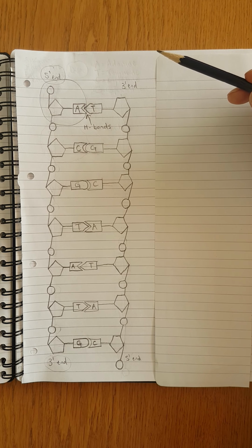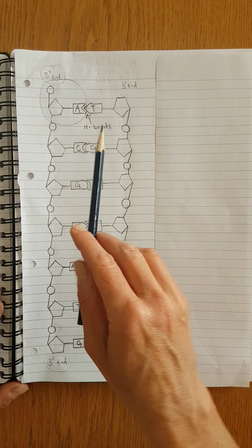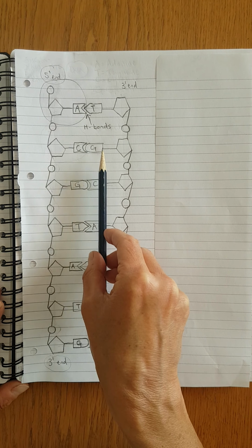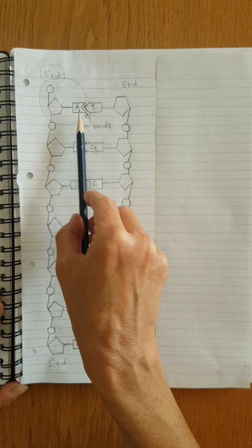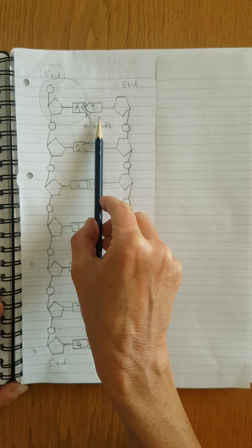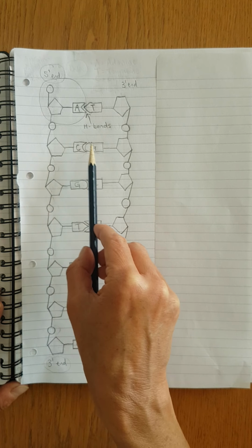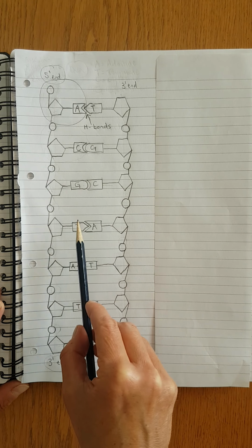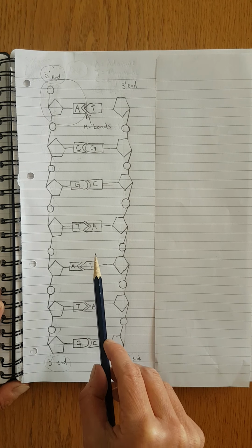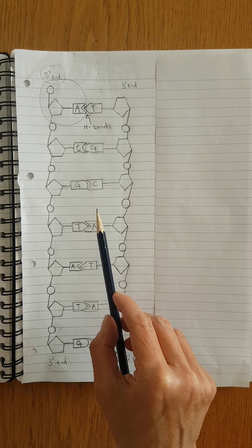The other thing we know about DNA structure is that the 2 strands are held together by hydrogen bonds between complementary bases on the opposite strand. So A pairs up with T, C with G, G with C, T with A, and so on. This is the complementary base pairing rule.